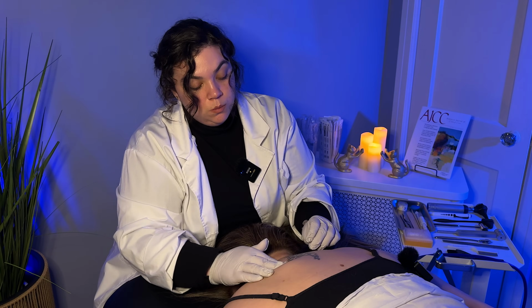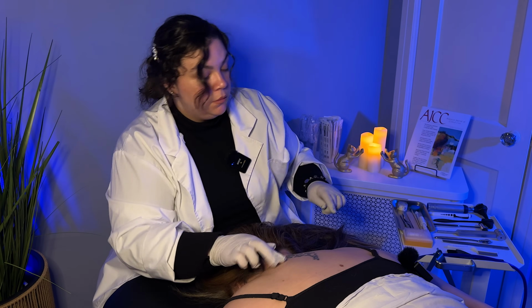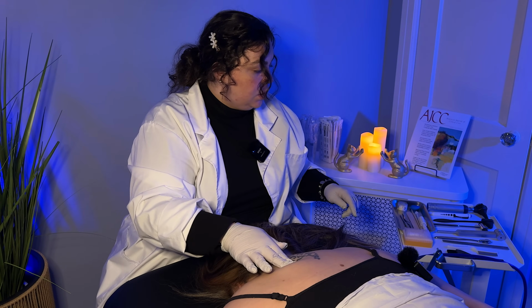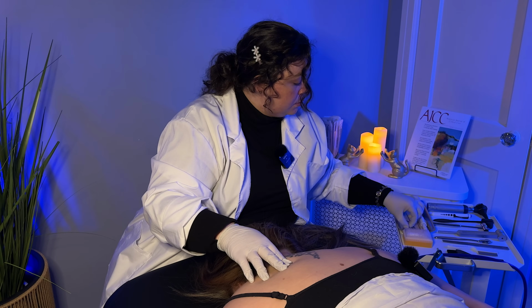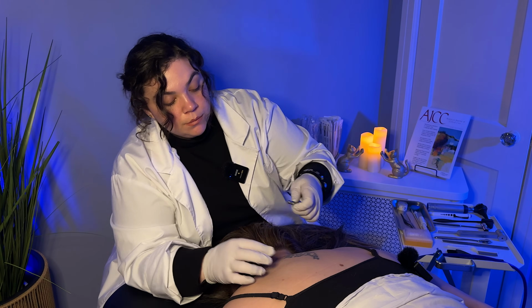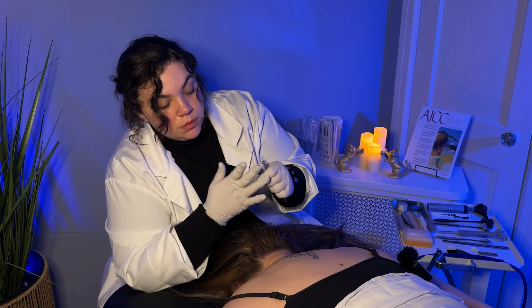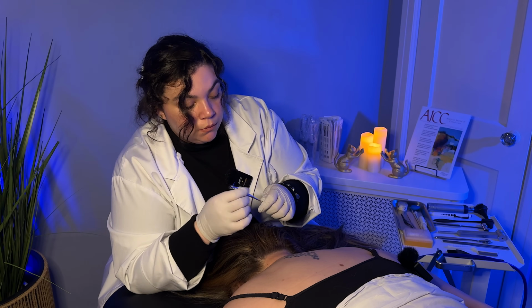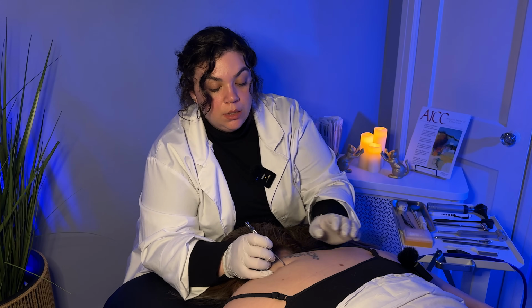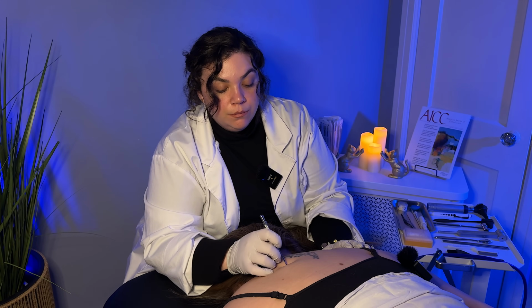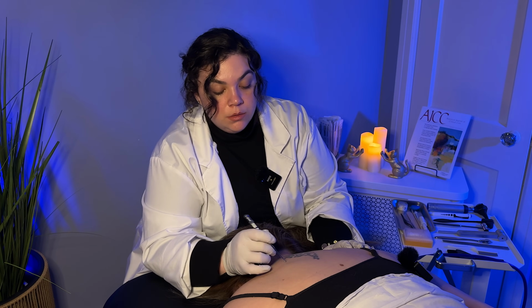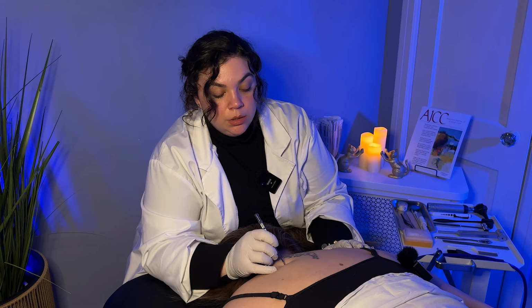I do feel one small nodule here. I'm going to do just a little bit of light therapy in this area specifically. So you're going to feel a little bit of pressure.